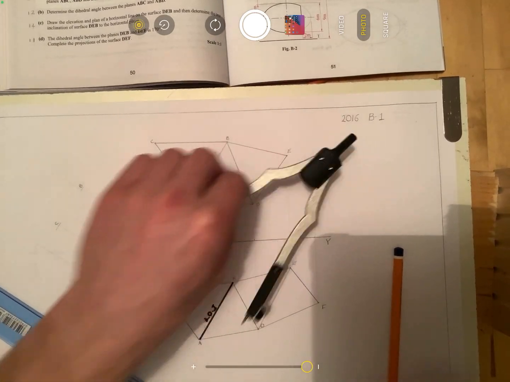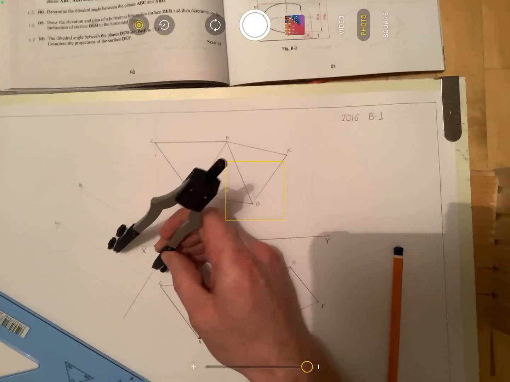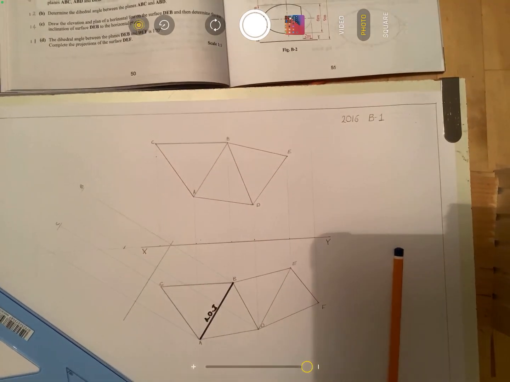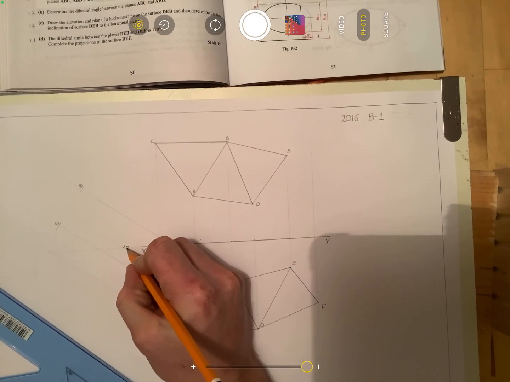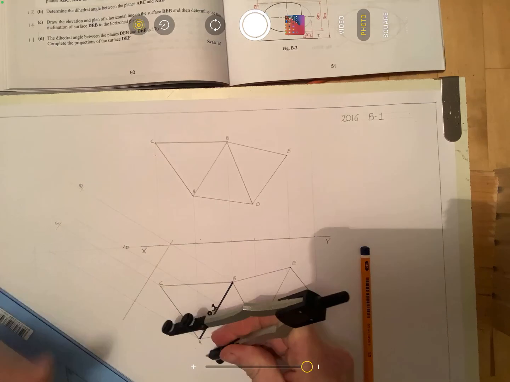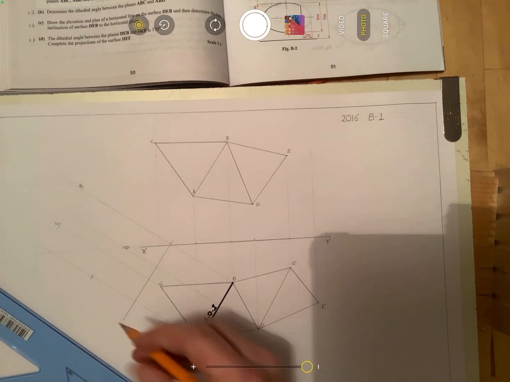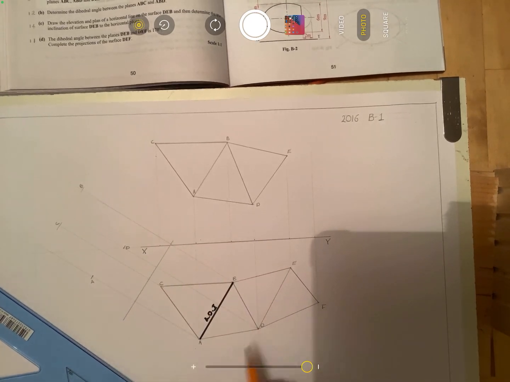That's B. D is lower. There. So D is here. And A is the next one up. This is A here. I always line it up at the bottom one, just so I can't go wrong. So 4 points here.